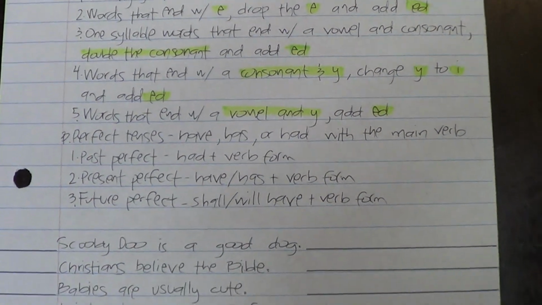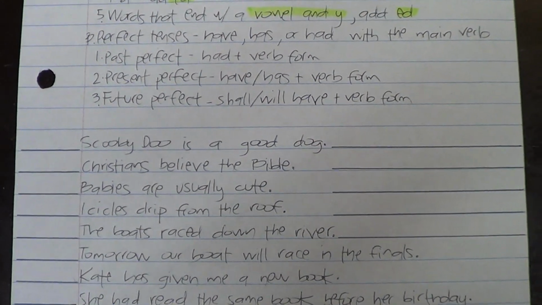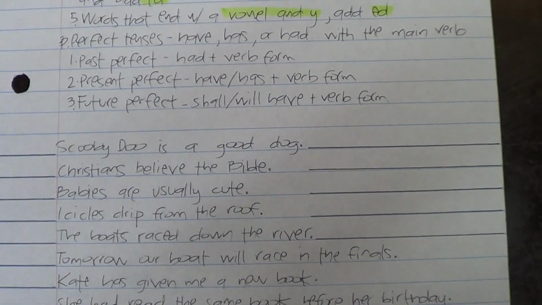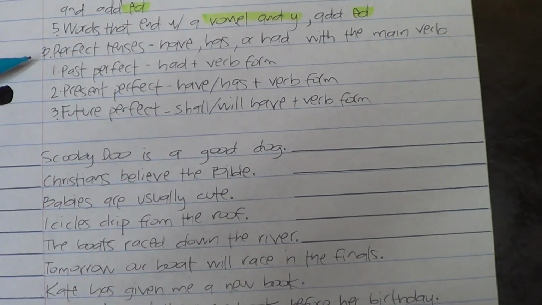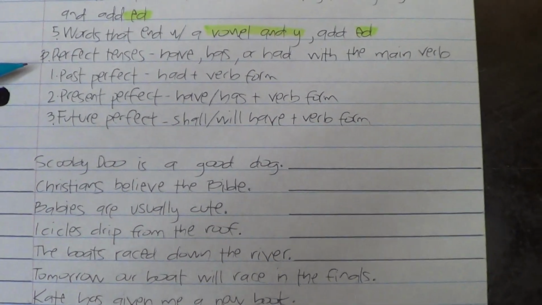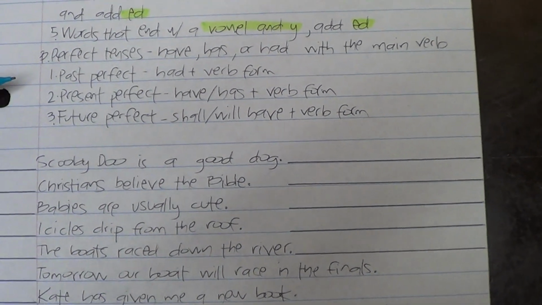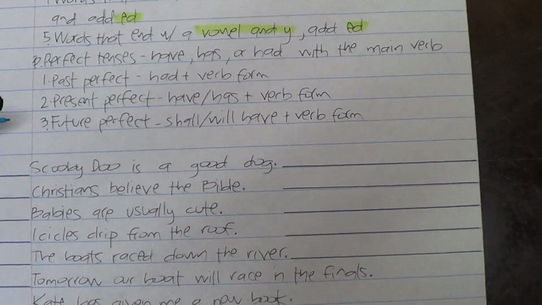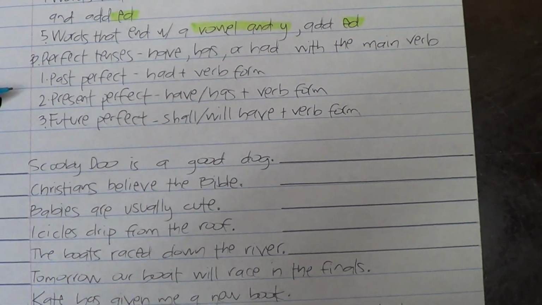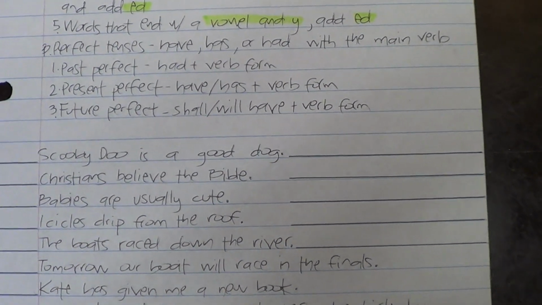And then the perfect tenses, sometimes these perfect tenses scare people, but they're really, really, really basic. What you want to look for is the helping verbs have, has, or had. If you see those with the main verb, then you know you've got a perfect tense on your hands. If you remember a few lessons ago, we were talking about past participles. That's what perfect tenses are. They're past participles. So they have the helping verbs have, has, or had with the main verb.